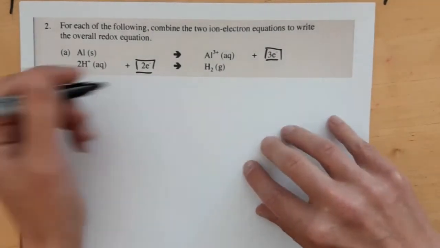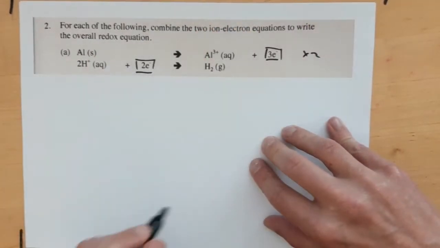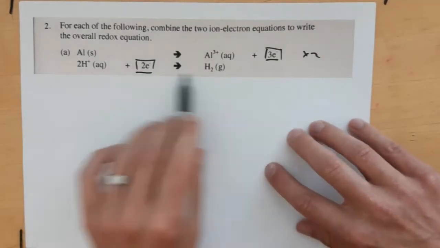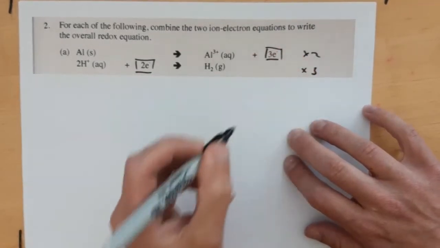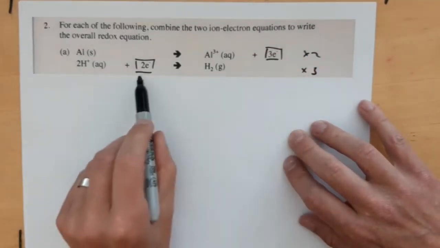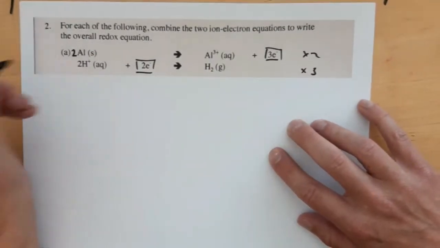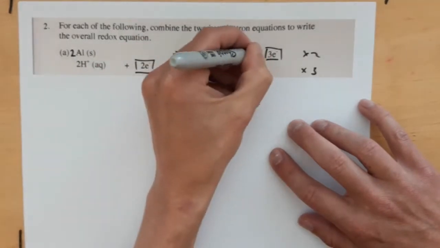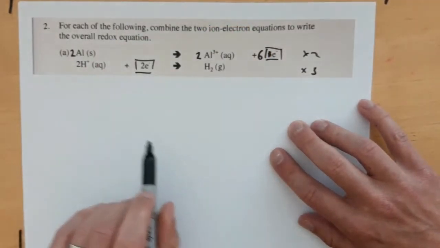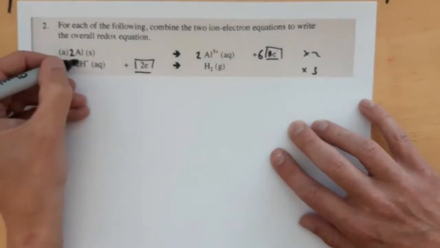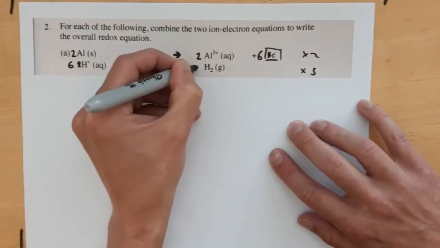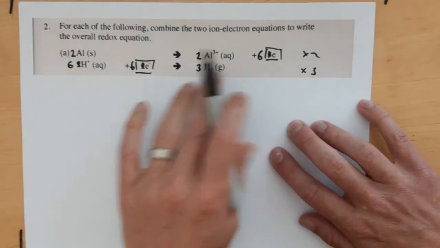How we can do that is we can times everything in this equation by 2, and then everything in this equation by 3. If we do that, we will get 6 electrons on both sides. So if we times everything here by 2, 2 lots here, 2 lots here, that changes to 6. And for this one, we times it all by 3, so that changes to 6, that changes to 6, and then that changes to 3. And now we can add these together.